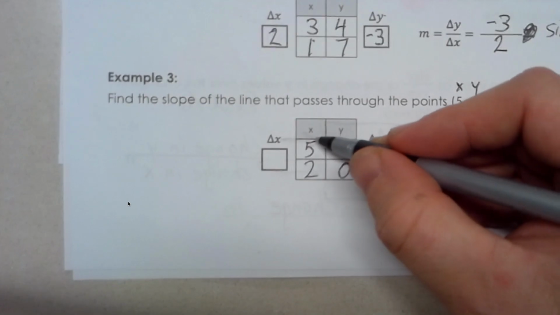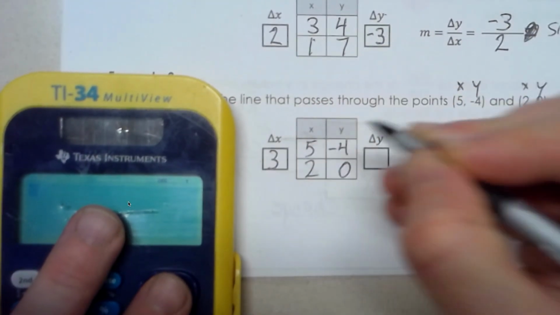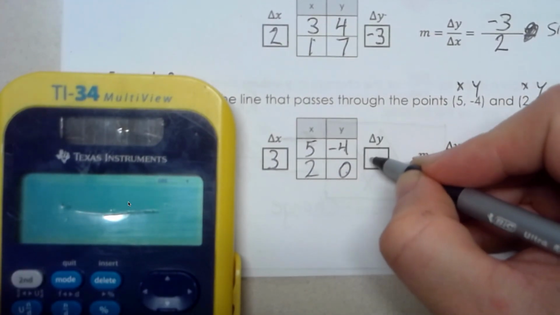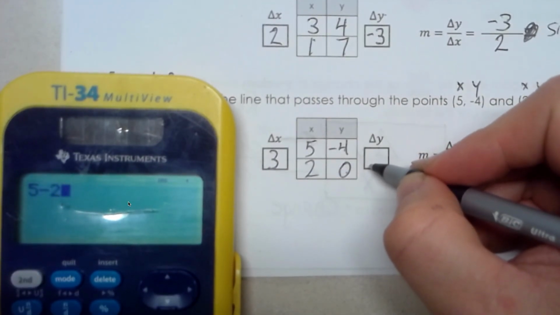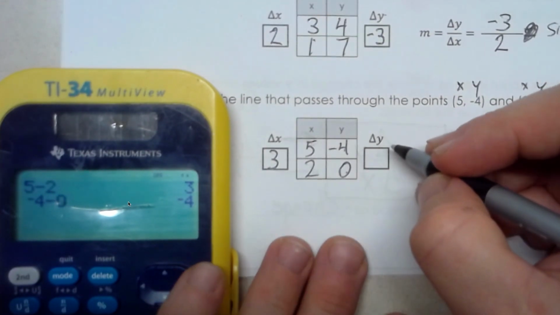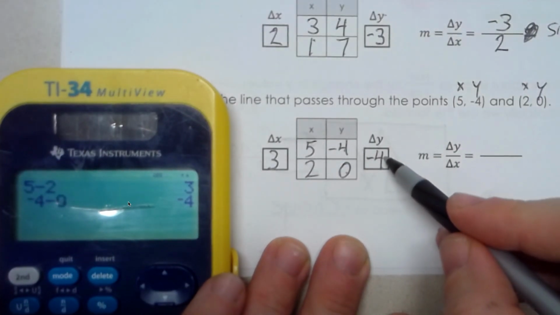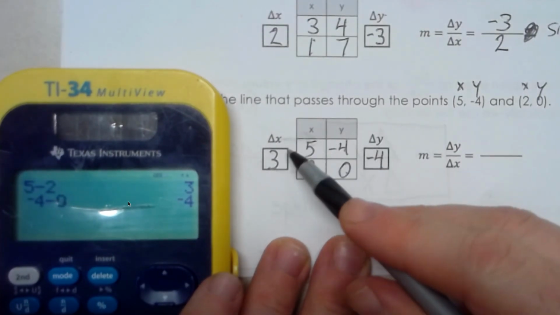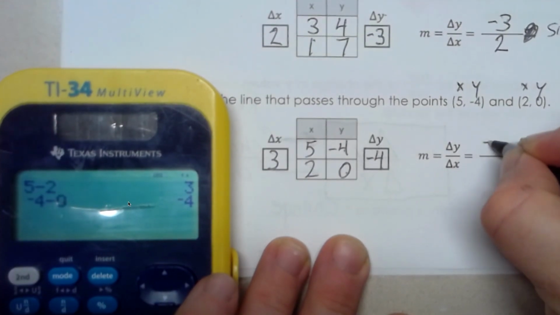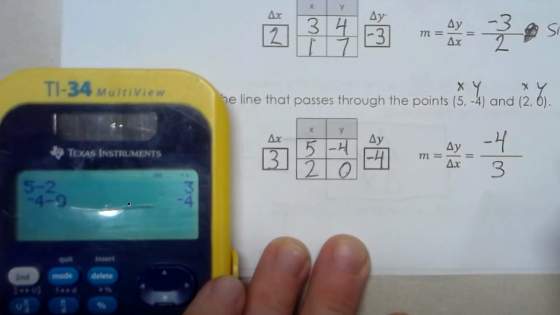Okay. Then we're going to subtract the x's. 5 minus 2 is 3. Negative 4 minus 0. So let me just write that 5 minus 2 is 3. Negative 4 take away 0 is negative 4 rather. And then the change in y divided by the change in x. So the change in y is negative 4. The change in x is 3.